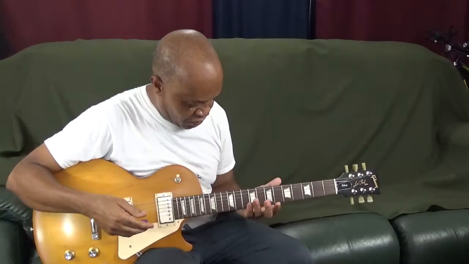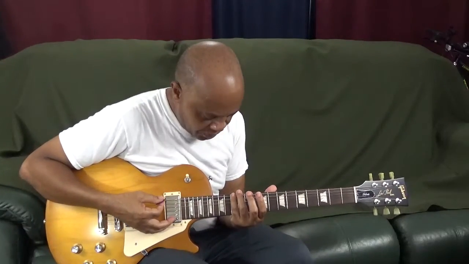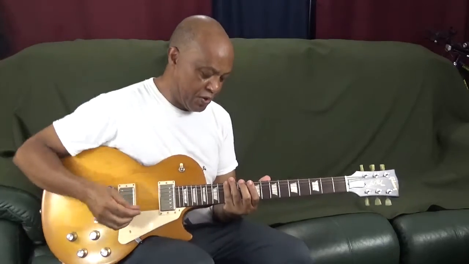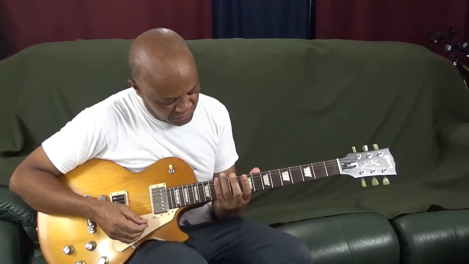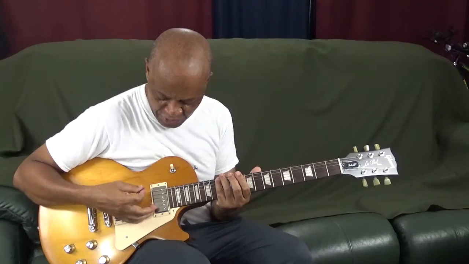I'm using roots on the 6th string, but I could also use roots on the 5th string to play the pentatonic scales. So if I have major pentatonic scale, and the root, I'm on the 12th fret, 6th string. The root is on the 6th string, F.